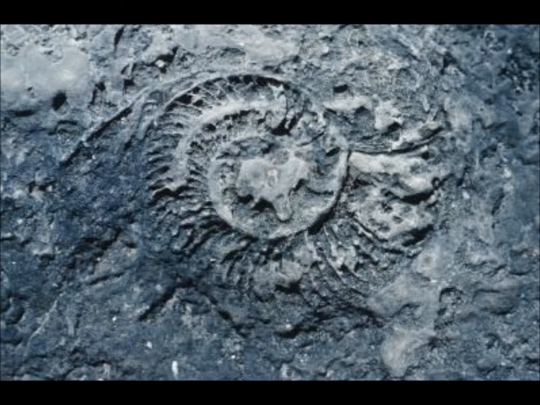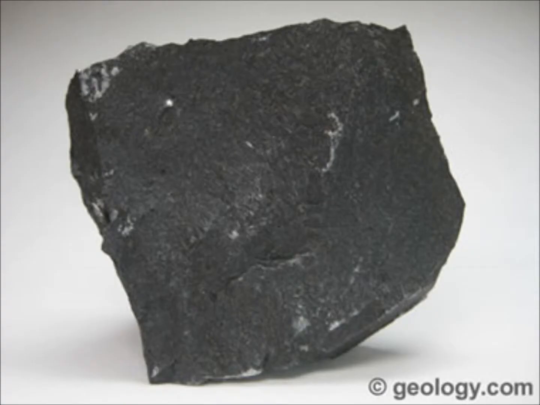Igneous rocks rarely contain fossils. This is because extrusive igneous rocks cool too quickly for fossilization to occur, and intrusive igneous rocks cool deep in the Earth's surface. These types of rocks also rarely react with acids, basalt being the least reactive.